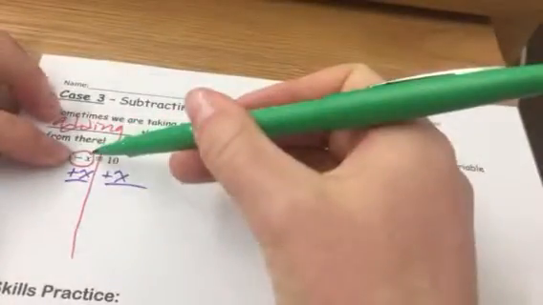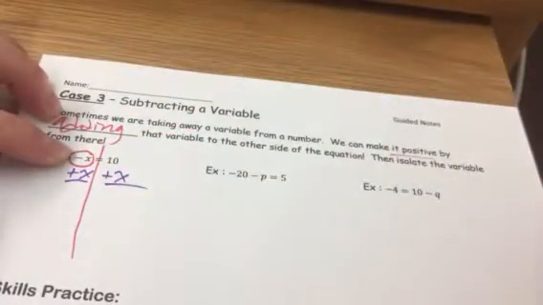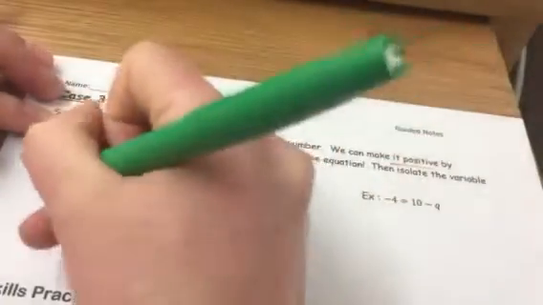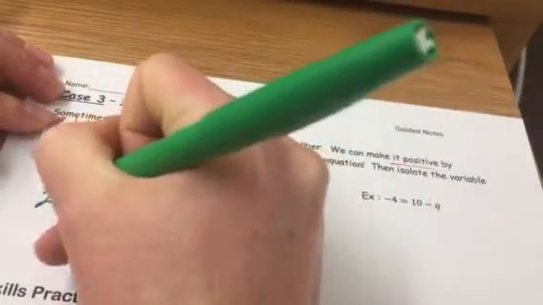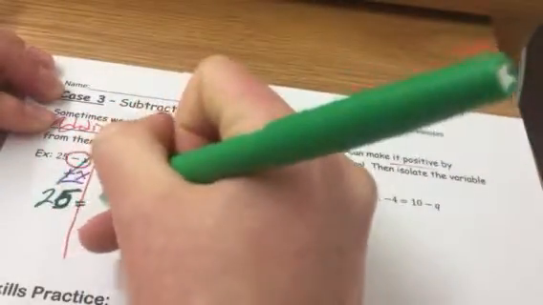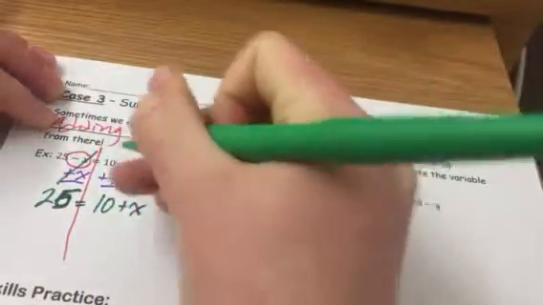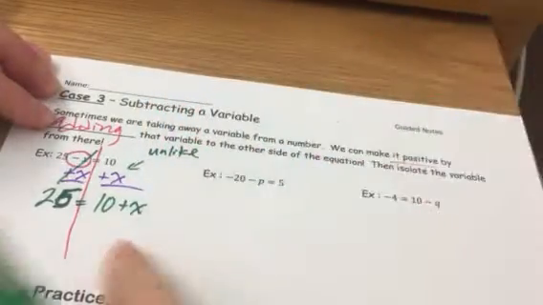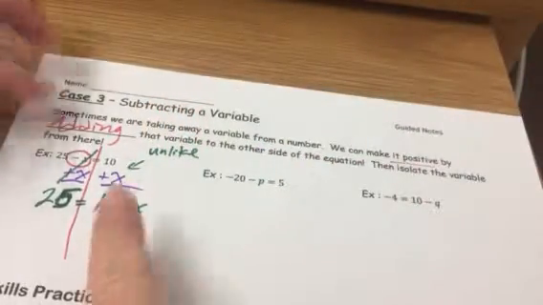Because what is a negative x plus a positive x? Well, those are opposites, and when you combine them, that's a 0 pair. They cancel out. A negative x plus a positive x is 0. So now we're left with 25, sorry, that's a 5. 25 equals 10 plus x. Now these are unlike terms, so we cannot combine them. So we just write them like that.